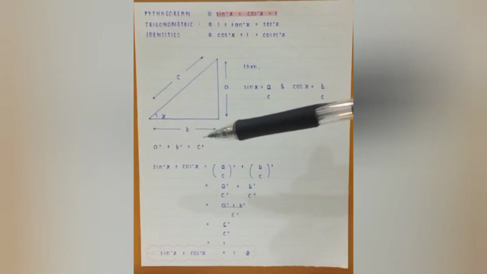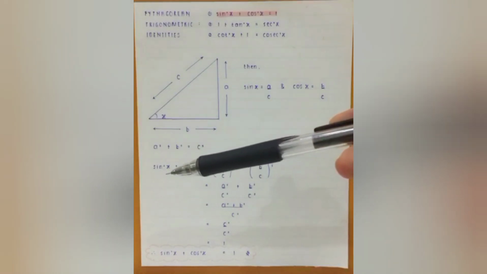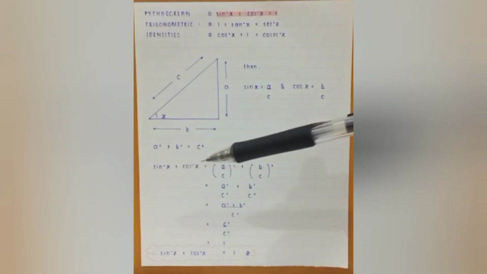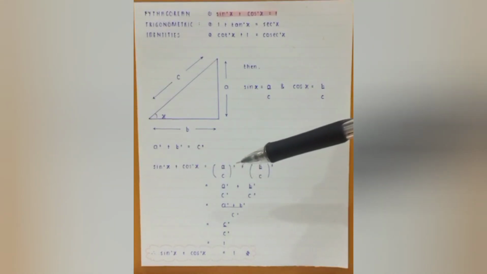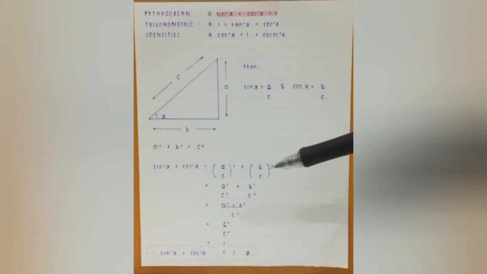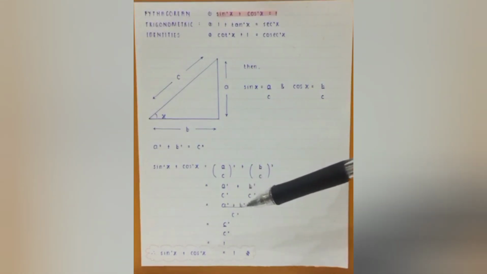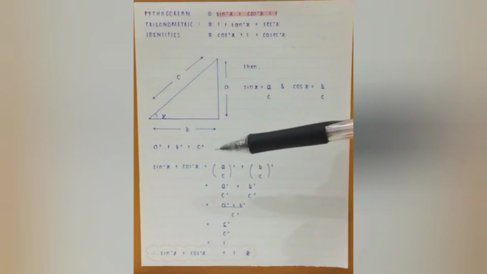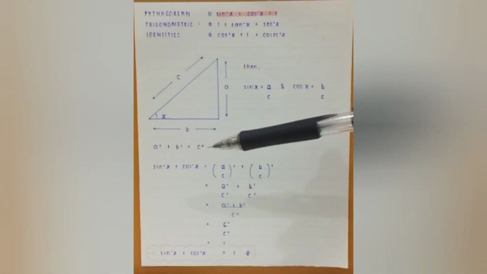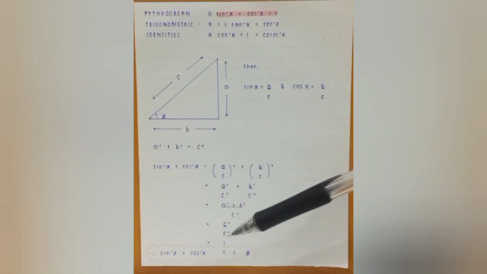Now, if we were to square sin x and add it with cos²x, we will get (a/c)² + (b/c)², which will ultimately give us a value of (a² + b²)/c². From the Pythagoras theorem, we know that a² + b² = c², so it will be c²/c², which is equal to 1.